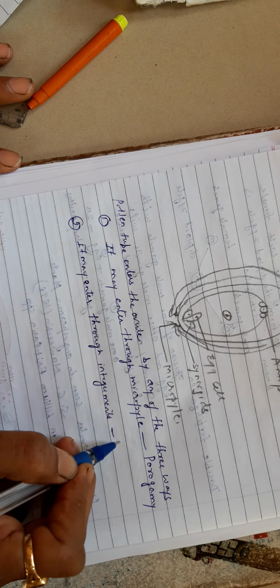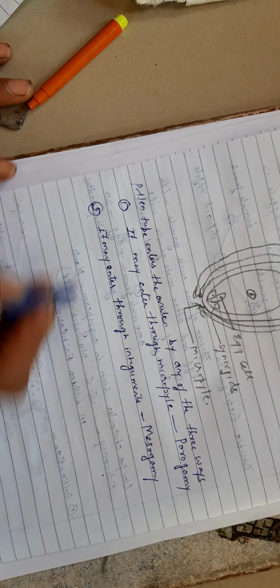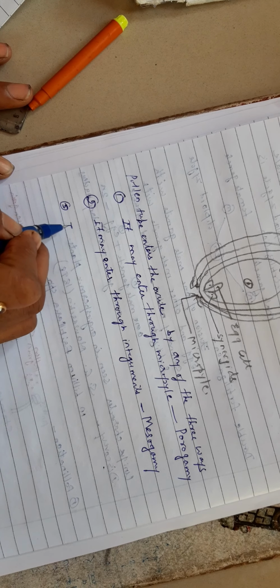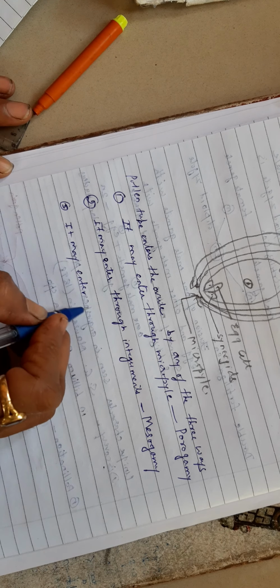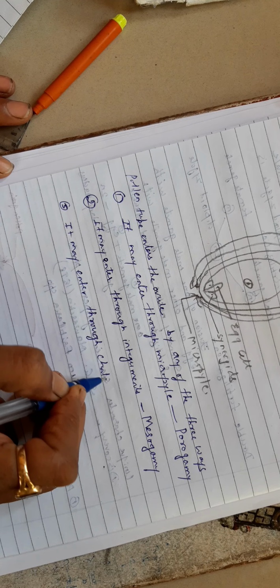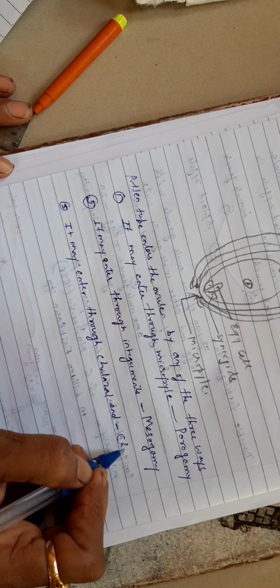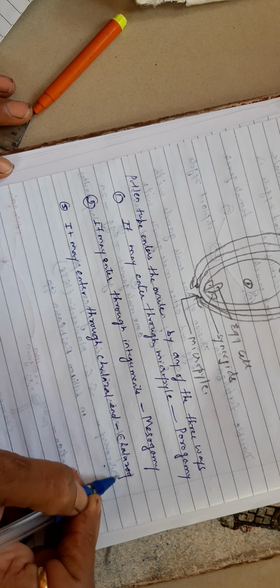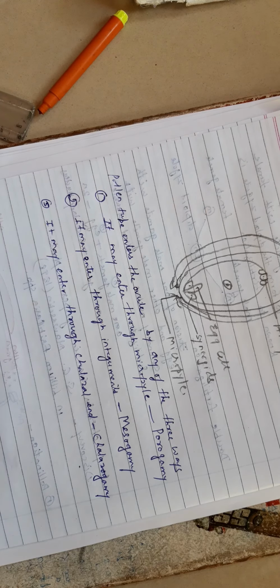It is known as mesogamy. And third, it may enter through the chalazal end. It is known as chalazogamy. So these are the 3 ways through which the pollen tube enters.